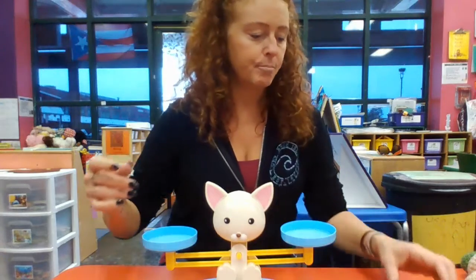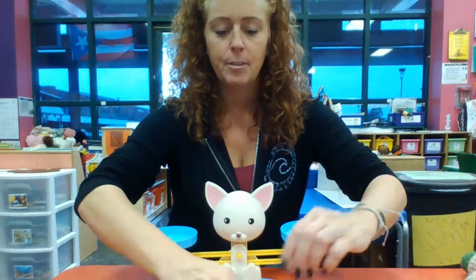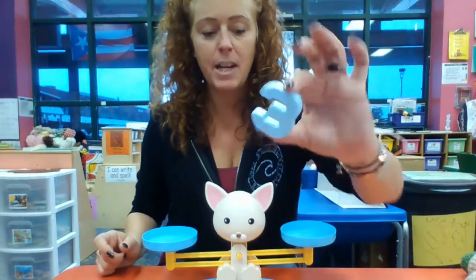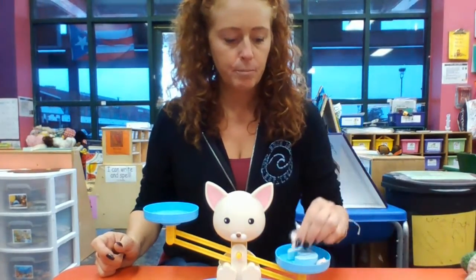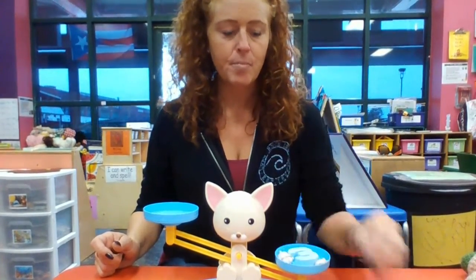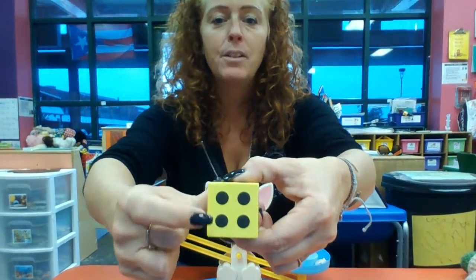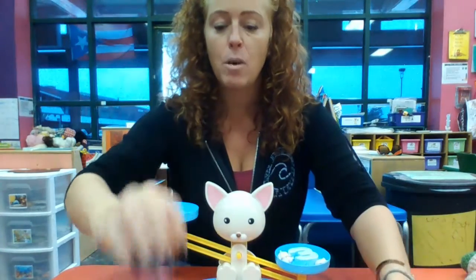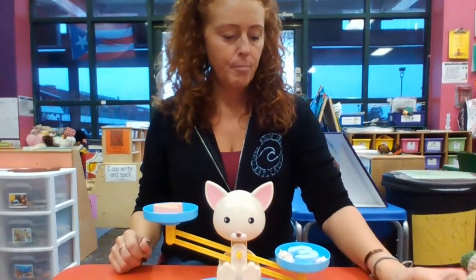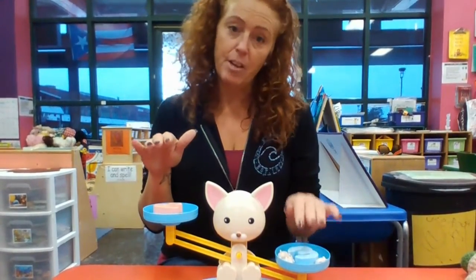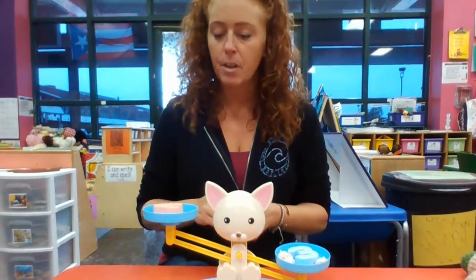So I'm going to roll the die, and let's count. 1, 2, 3. Here is my numeral 3, and I have 1, 2, 3 puppies. Okay, I'm going to roll the die again. Let's count the dots. 1, 2, 3, 4. Here's my numeral 4. So far, it looks like 3 might be more than 4, but let's finish counting our puppies to be sure.